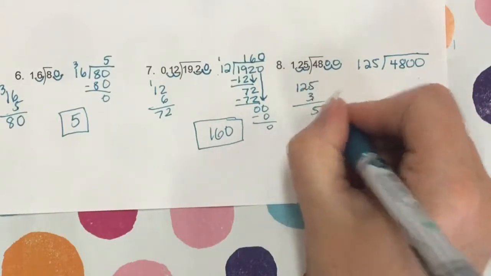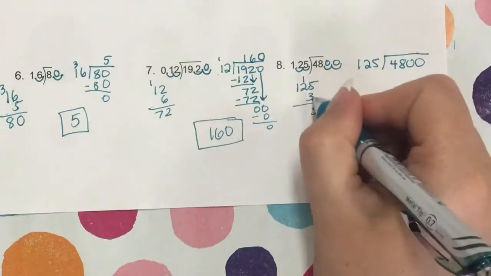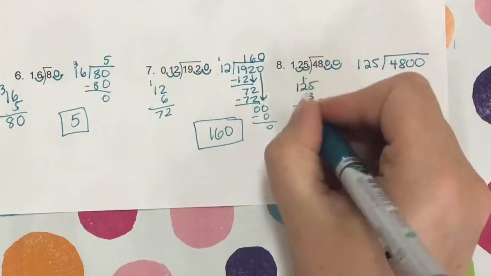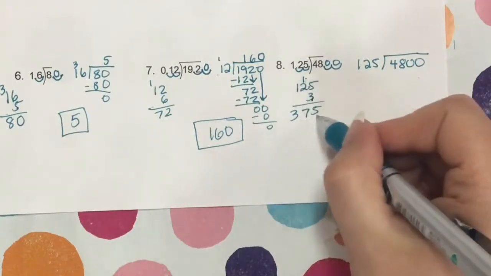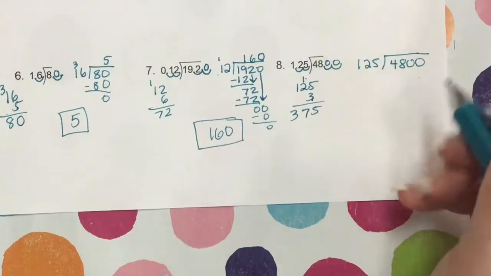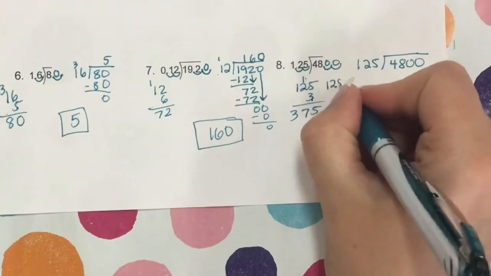3 times 5 is 15, so write the 5, carry the 1. 3 times 2 is 6, plus 1 is 7, and 3 times 1 is 3. So 375. Huh. Well, maybe it can go in 4 times. Let's try 125 times 4.